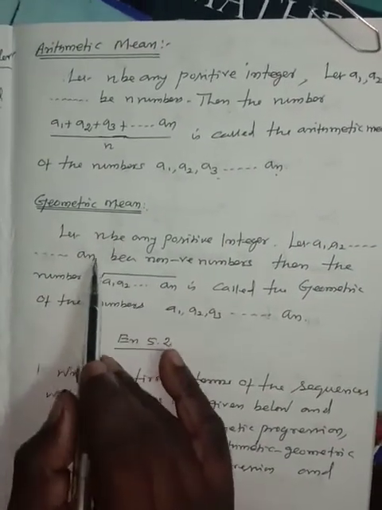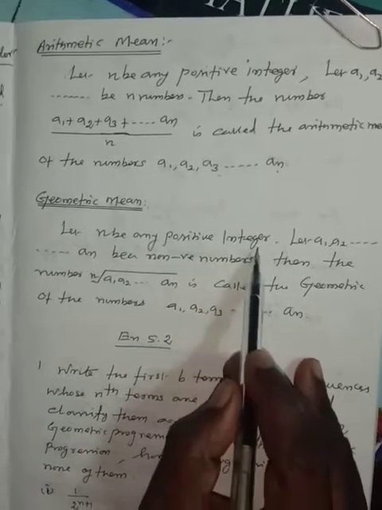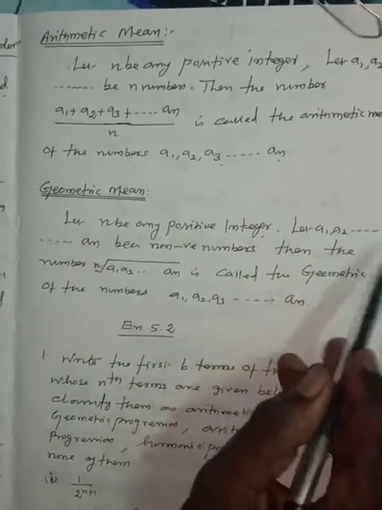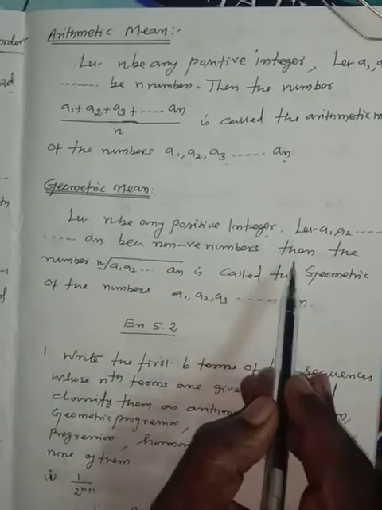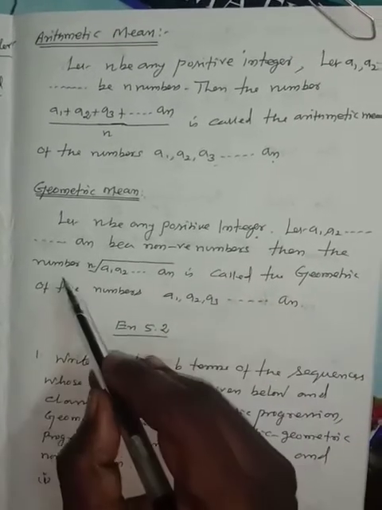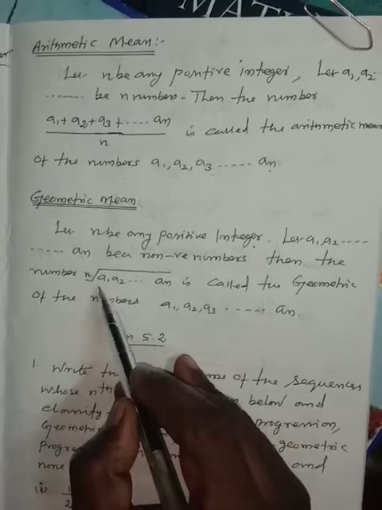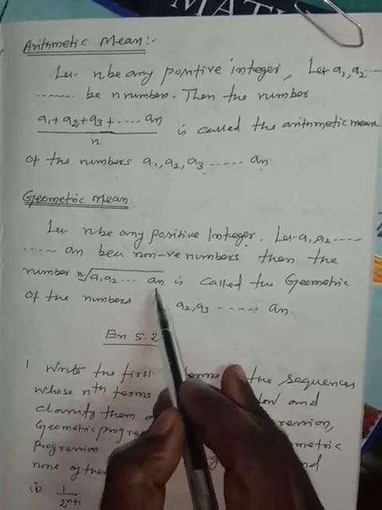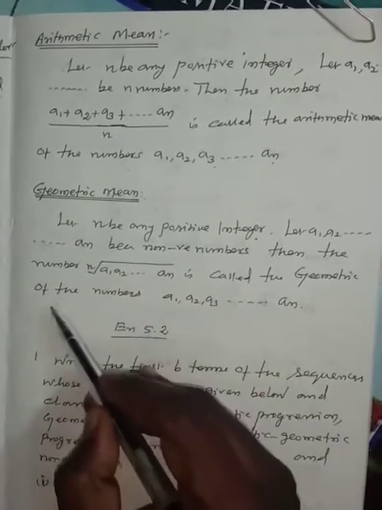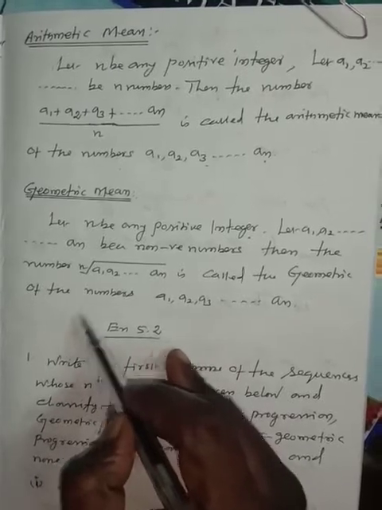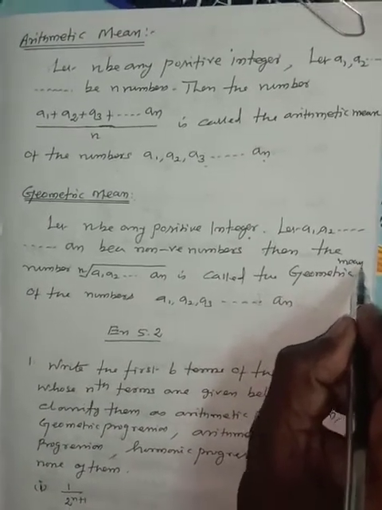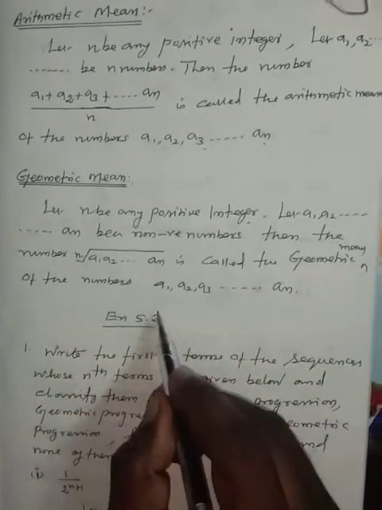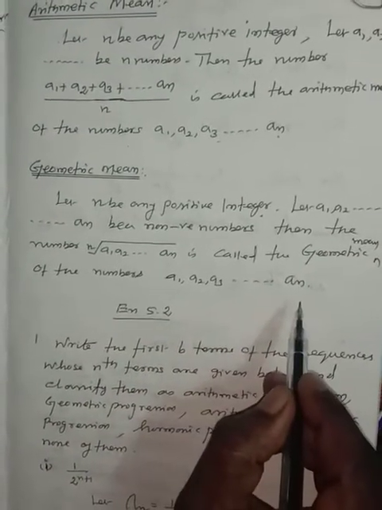Geometric mean. Let n be any positive integer. Let a1, a2, a3 and so on to an be non-negative numbers. Then the number nth root of a1 into a2 into a3 and so on to an is called the geometric mean of the numbers a1, a2, a3 and so on to an.